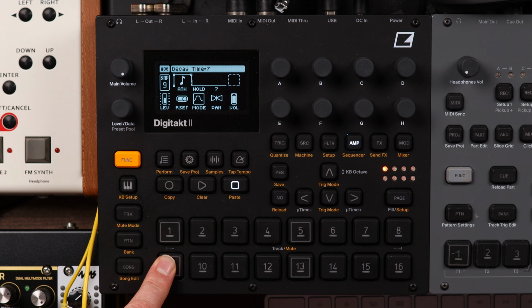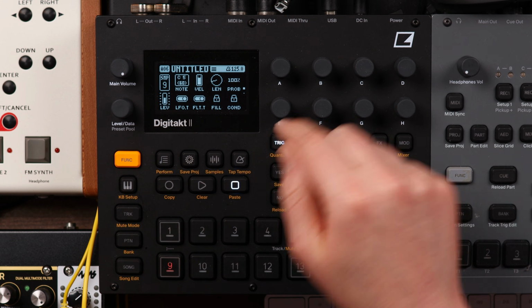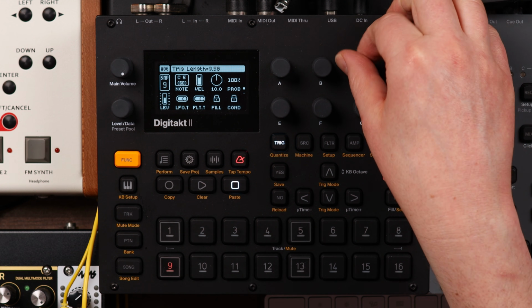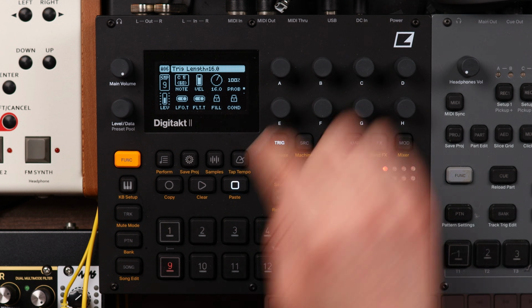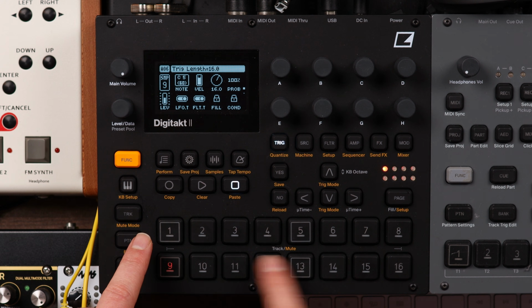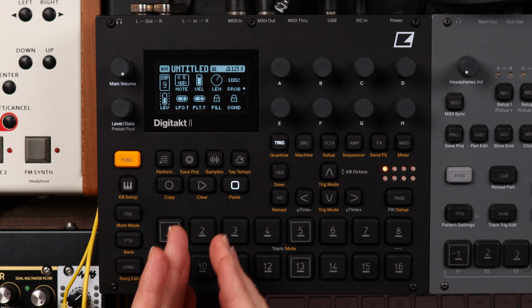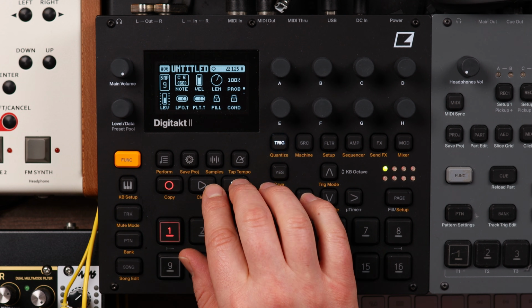So you can hear it there. It's cutting off, but then what we want to do is bring the length up, and we'll just go to 16 trigs. So we're just going to work on one bar, and I've got 16 trigs, and that means this is just going to play out for this whole bar. So let's have a listen to that.